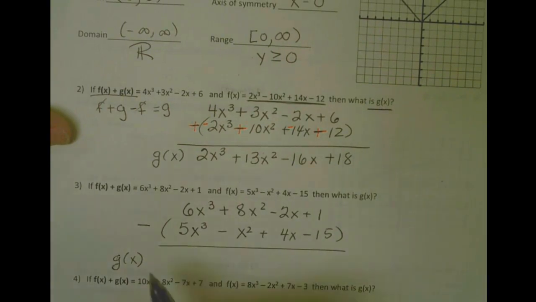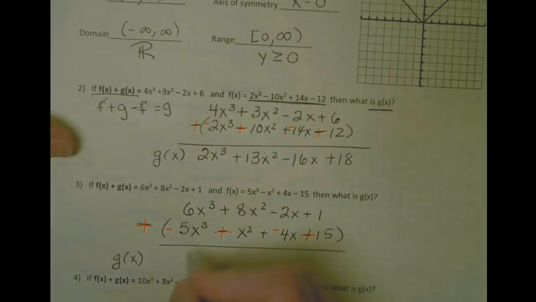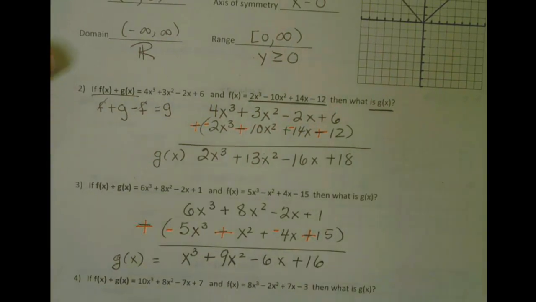And so in order to subtract, add the opposite. This will help you avoid a sign mistake. And so this would be equal to 1x to the third plus 9x squared minus 6x plus 16.